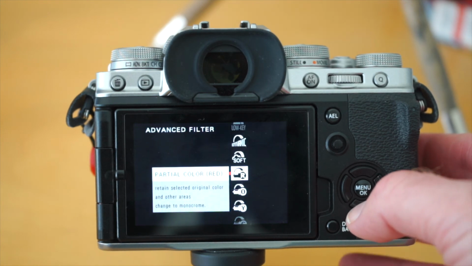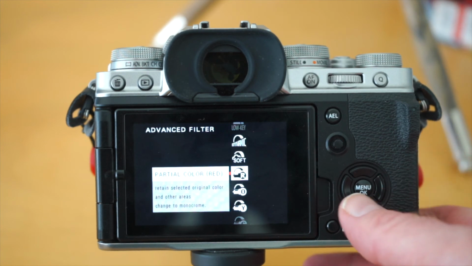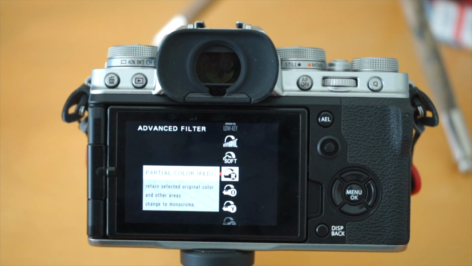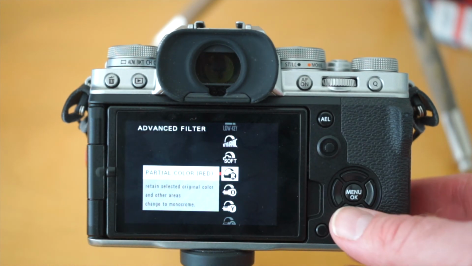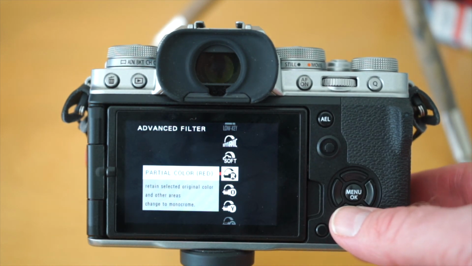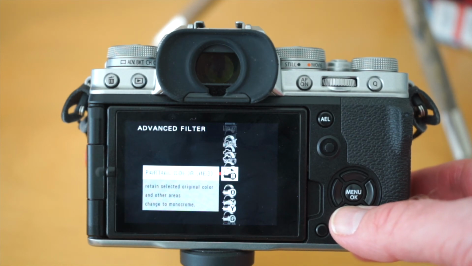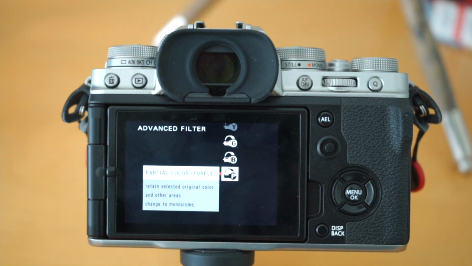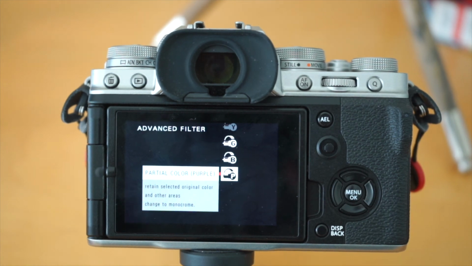And these next ones are interesting as well. So these are partial color advanced filters. What this will do is the partial color will be red and everything else will be black and white in the photo. So if you're taking a picture, there's different options. So orange, yellow, green, blue, and purple. So those are the advanced filters that are available in the X-T4.